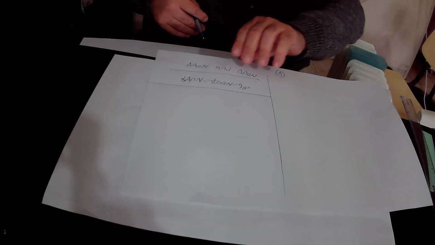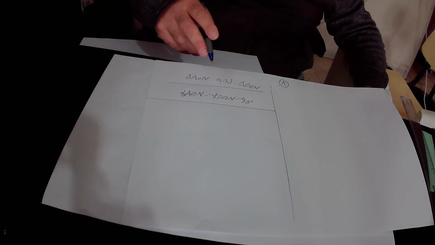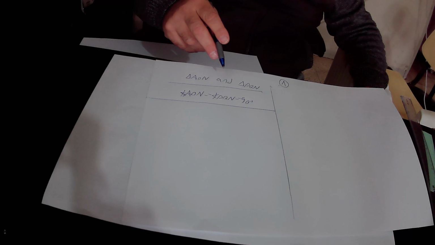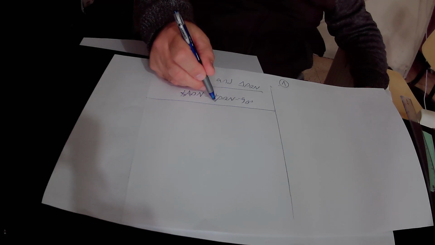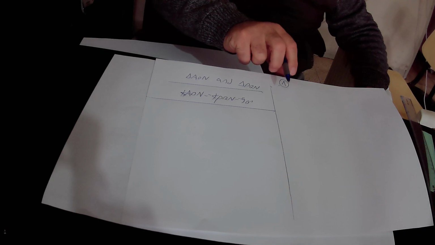Angle AON in the big right triangle AON equals angle PQN in the green right triangle PQN. They are both equal to 90 degrees, therefore they are equal to each other.